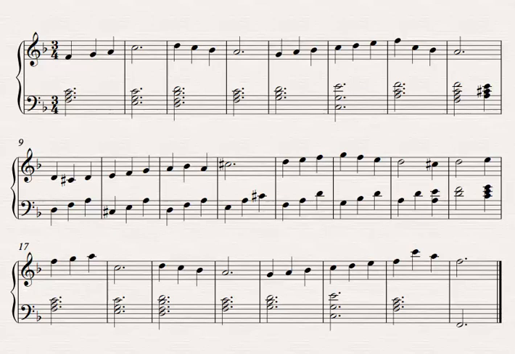So we might be asking ourselves, well, that sounds a lot like rounded binary form. So what's the difference? Well, for one thing, the B section in a ternary form is usually a lot more developed. It sounds different, it has a different character, different textures, different register. One of those things makes it feel like it stands alone by itself as a complete section, whereas in rounded binary form, the B section is a little bit more like a digression. It's like we go somewhere for a moment and then we come back to the A section.